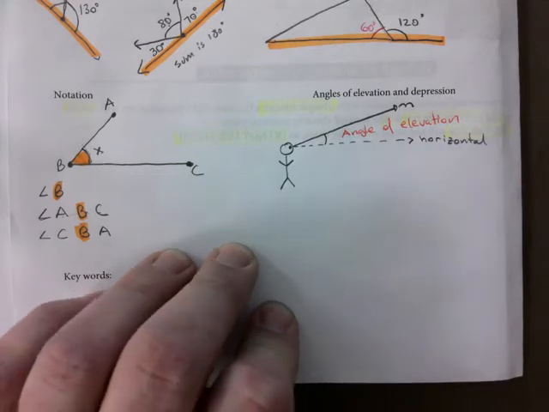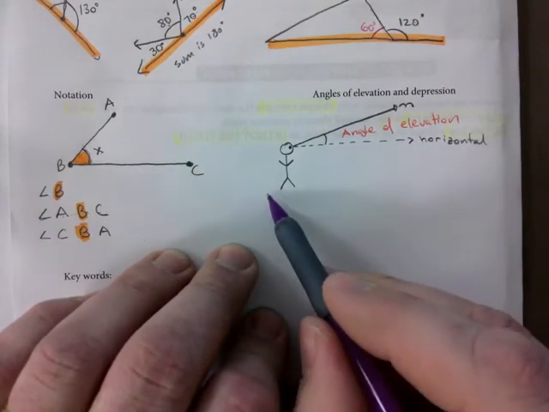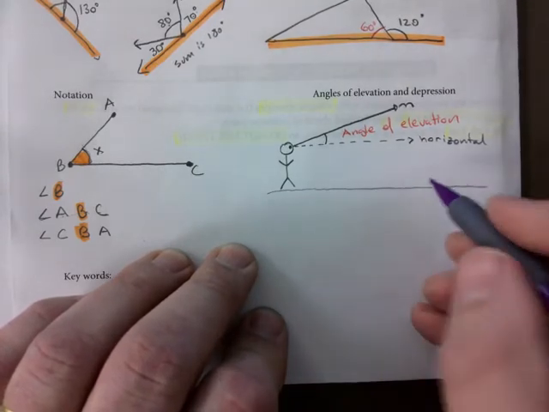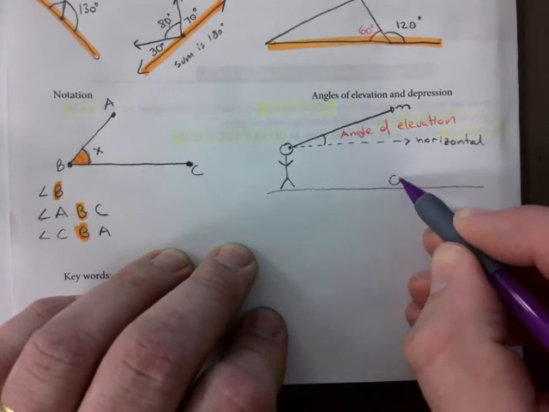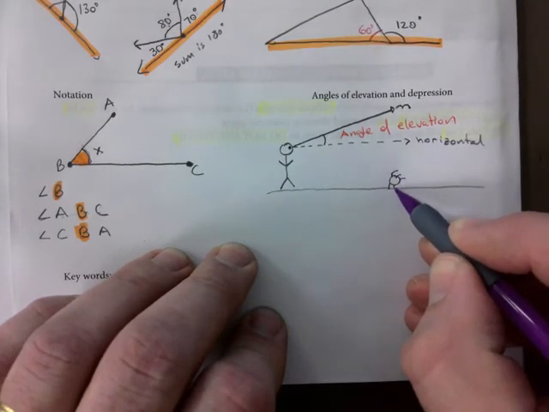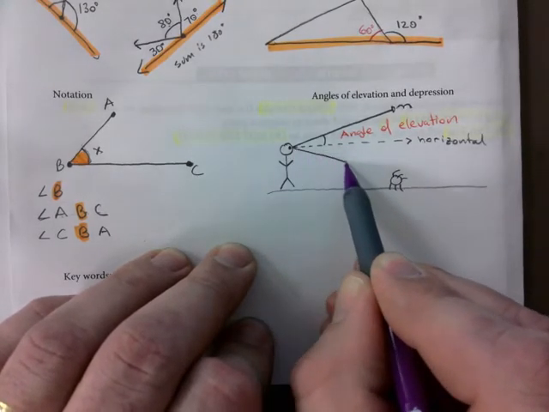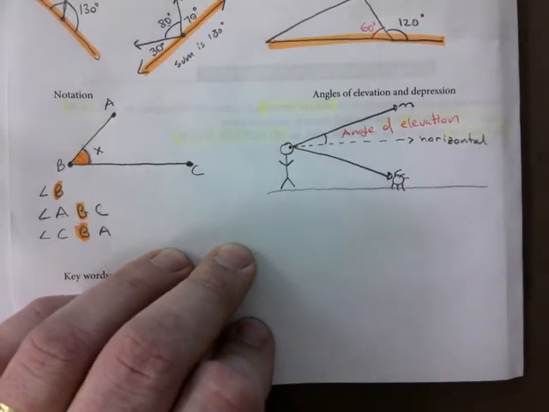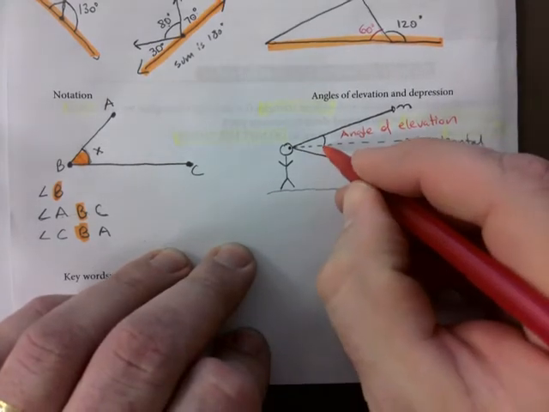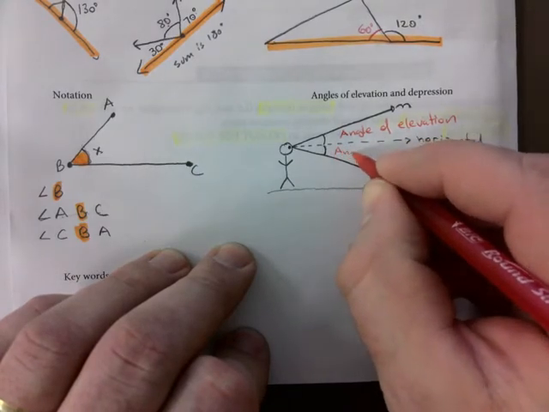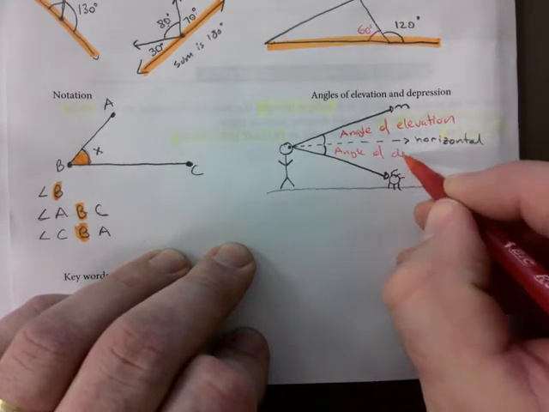That's your elevation angle. So let's draw ground under this person, and try to make it straight. If you were to look at something on the ground, so let's say you're looking at a bug crawling on the ground, you would then be looking obviously downward towards that item on the floor. It could be that you're on top of a cliff, you're looking down into the lake, there's a boat there or whatever. That is called the angle of depression.